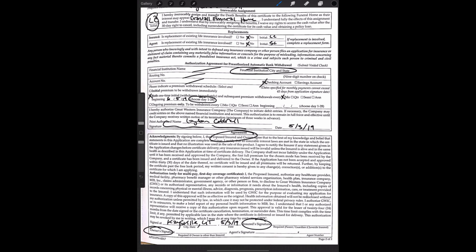All right. And then it's going to want my signature here and my number right there. All right. That is the application. That is what, in most states, Great Western needs. They just need the application.